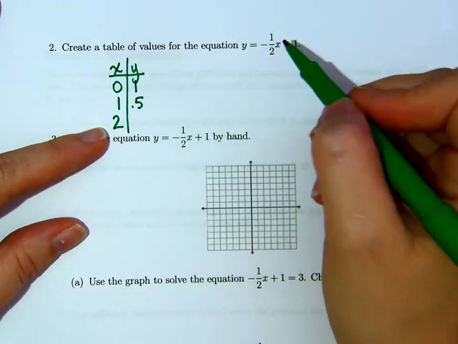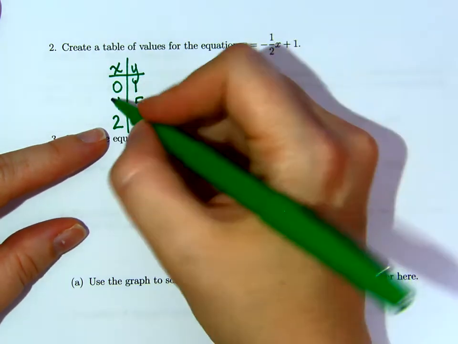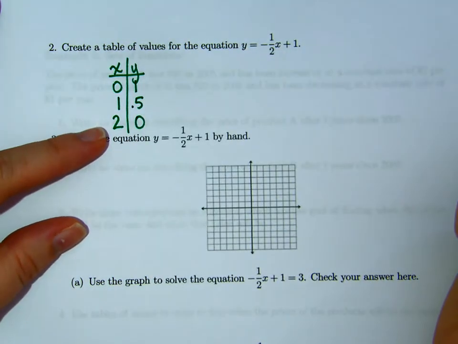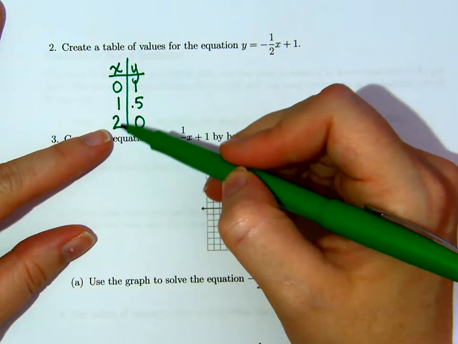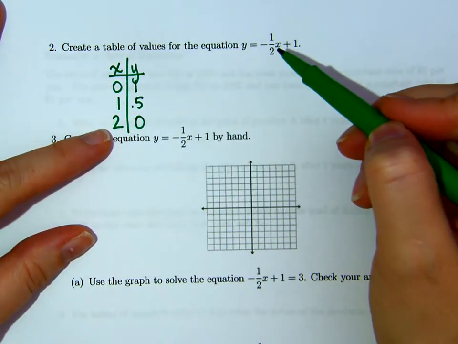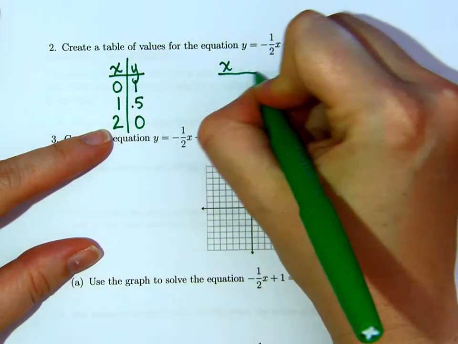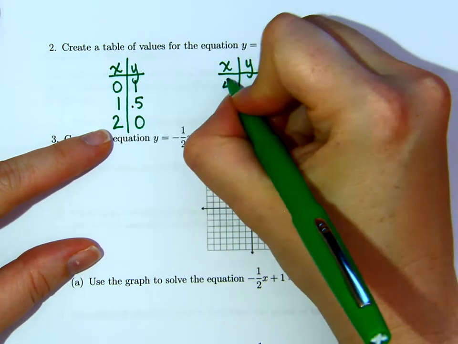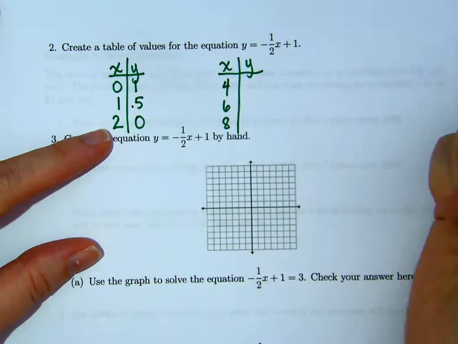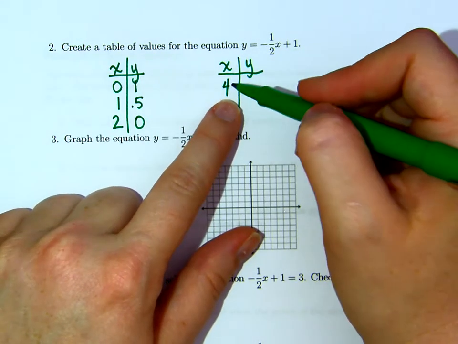Half of 2 is 1. A negative 1 plus 1, so down 1, up 1, zeroed out. And here's what I'm noticing. When I put in even numbers, half of an even is a whole number. So I kind of like the idea of going even style. Half of 4 is 2.